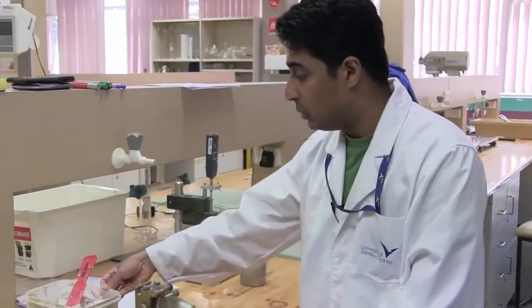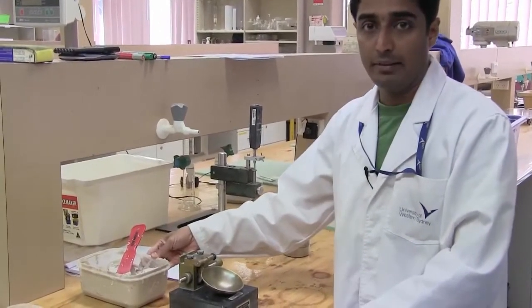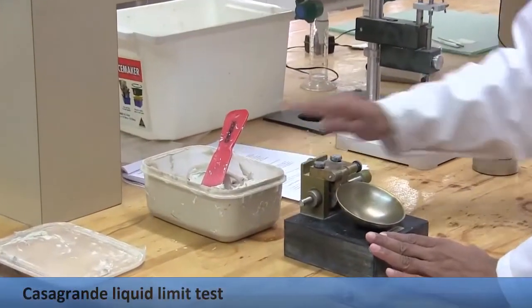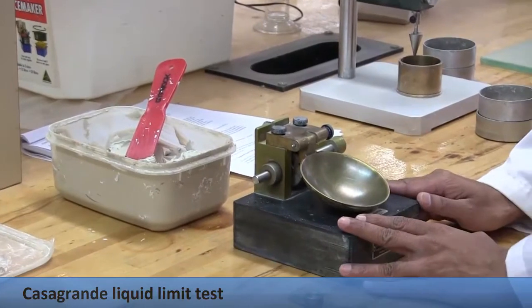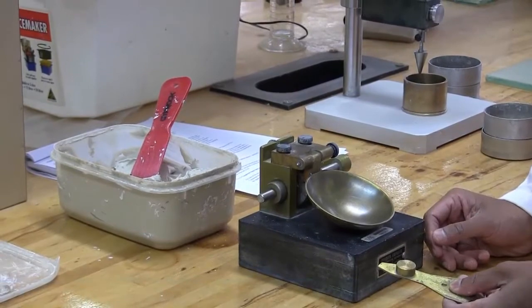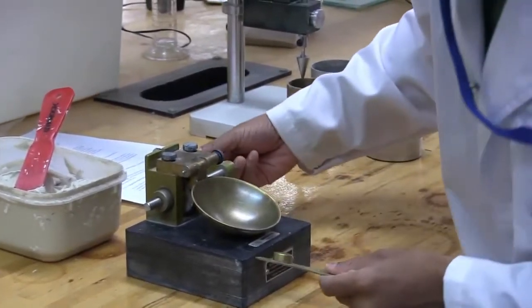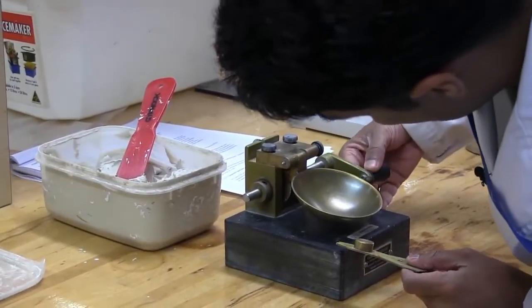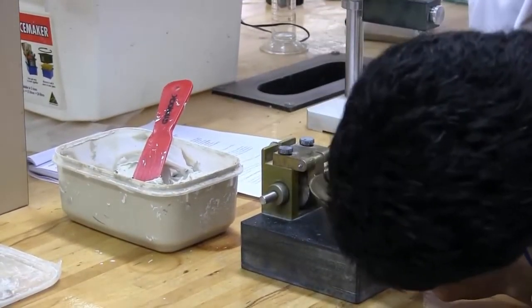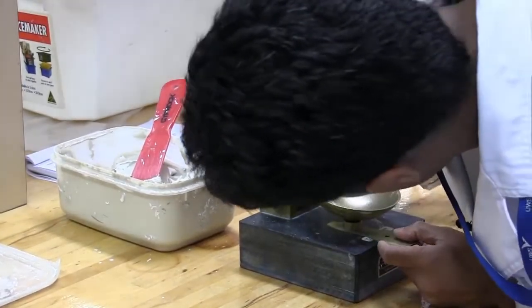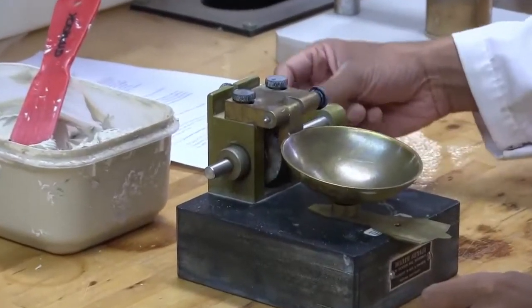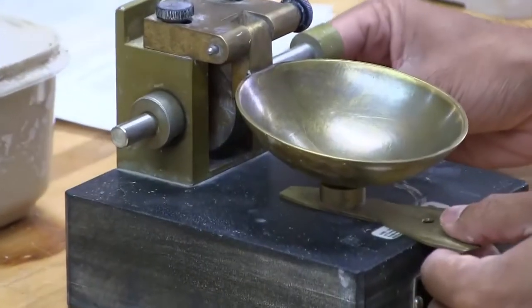When you do the practical, you will be given a pre-mixed soil sample to determine the liquid limit. Before you place the soil sample in the Casagrande dish, make sure that you calibrate the Casagrande dish according to the specified height. This height should be there when you raise the cup using the rotating handle. Place the apparatus underneath the cup, and when you rotate the handle, this block here should just touch the cup, otherwise you will have to calibrate accordingly.